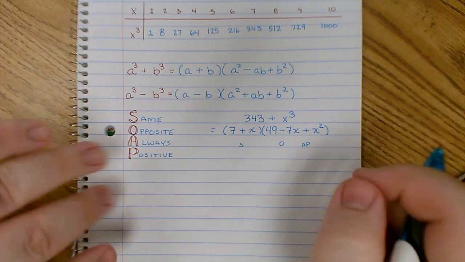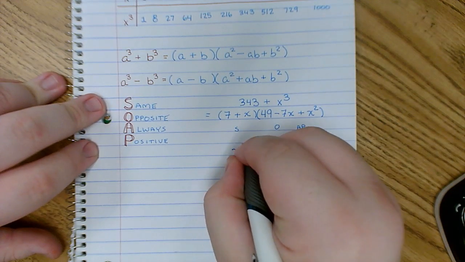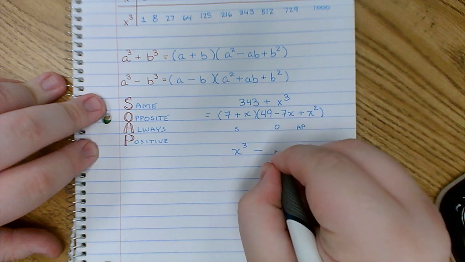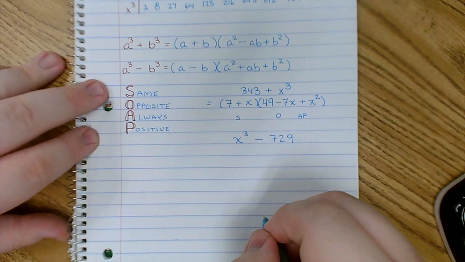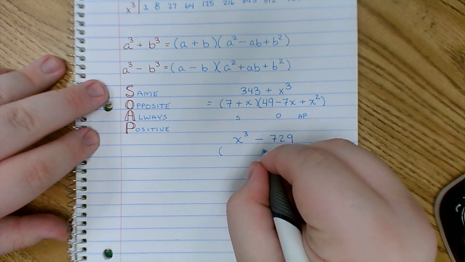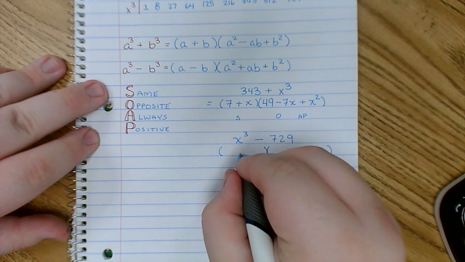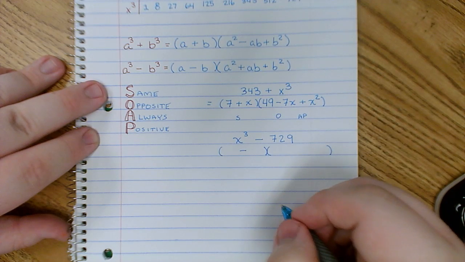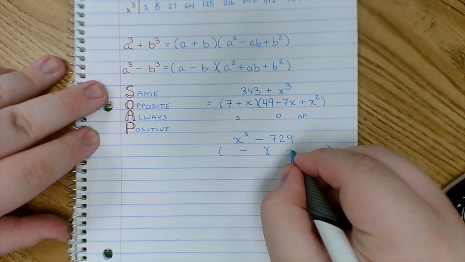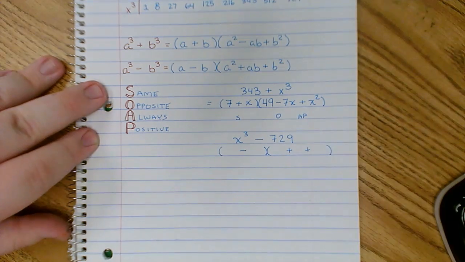Okay, let's try another one. How about x cubed minus 729? Draw your binomial and your trinomial. First sign is same. Since we started out with subtraction, we have a subtraction sign. Then an opposite sign. And then that last sign is always positive.